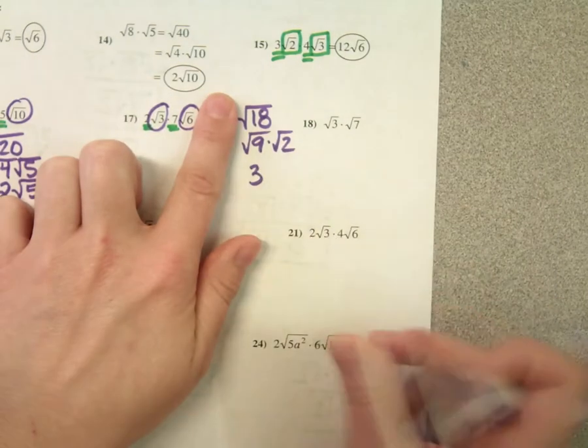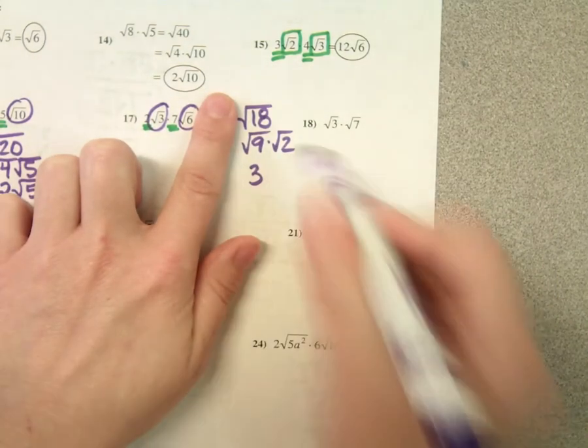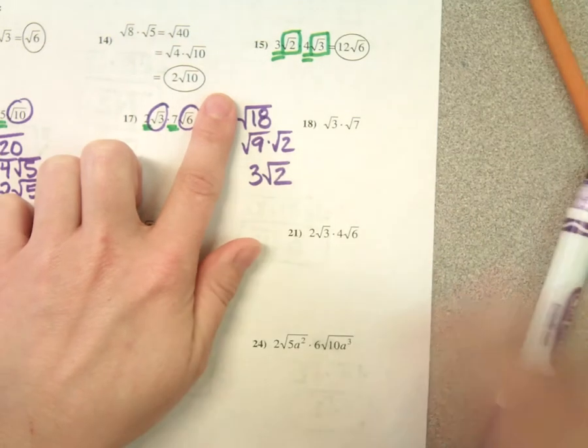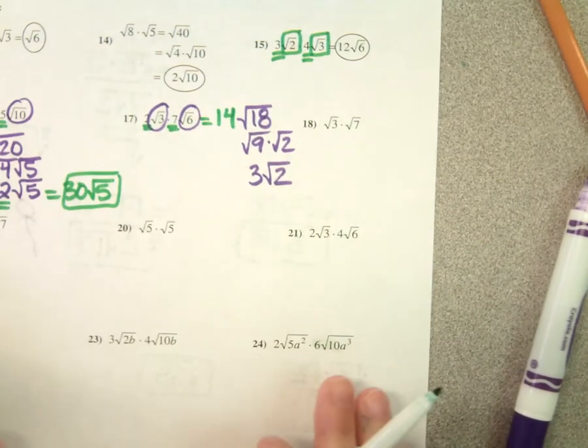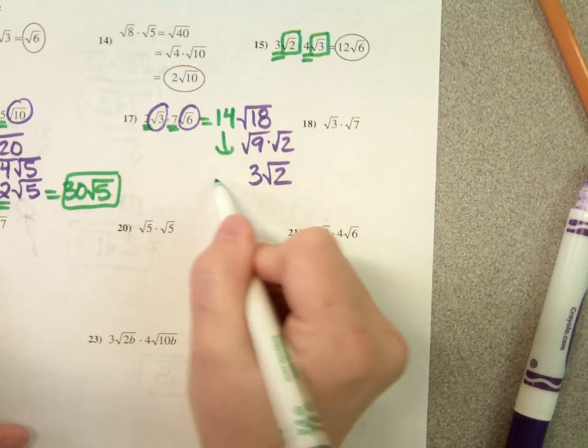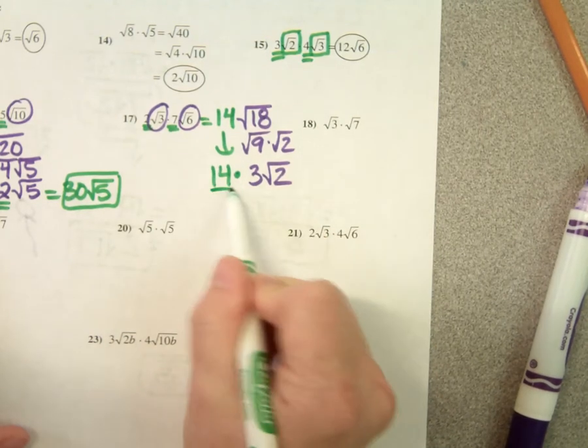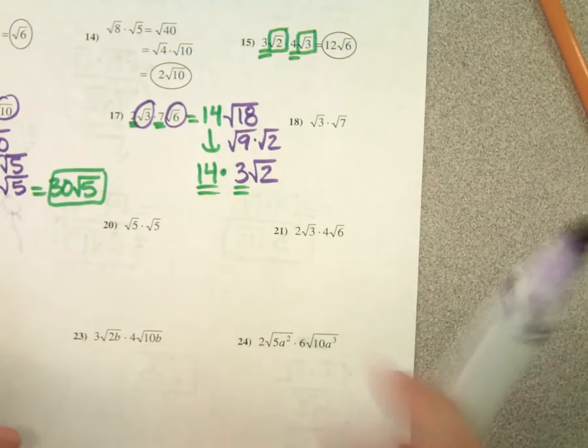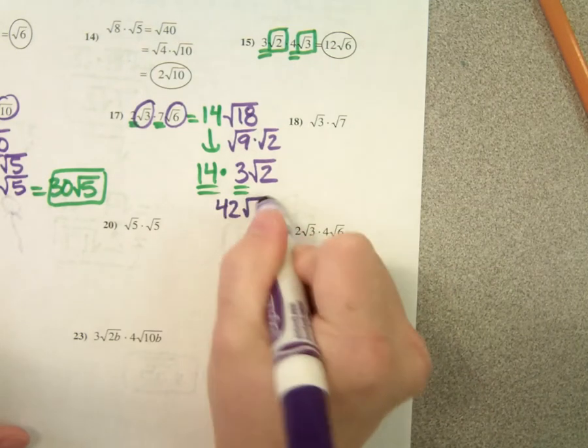The square root of 9 is 3. Can you take the square root of 2? No. No, so I recopy it. Those of you who are paying attention to 16, what happens with the 14? He drops down and multiplies with the 3. What's 14 times 3? 42. So the answer is 42 square root of 2.